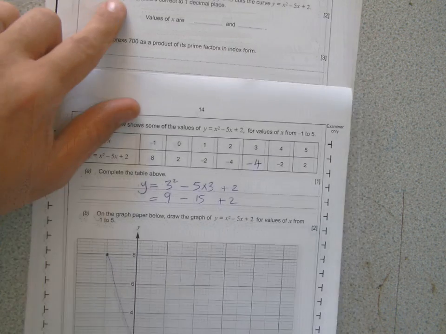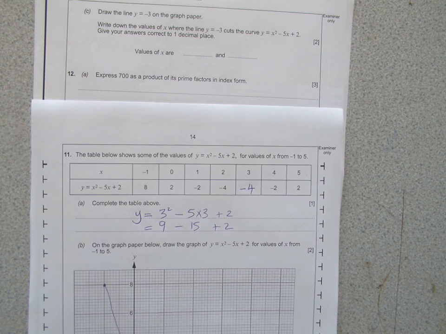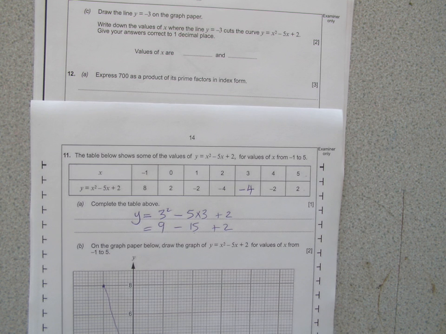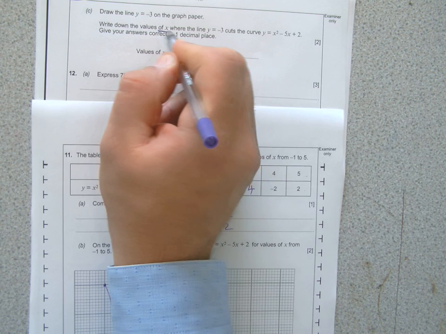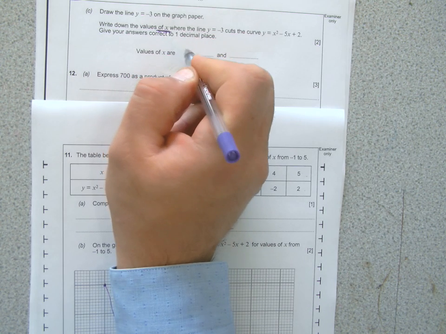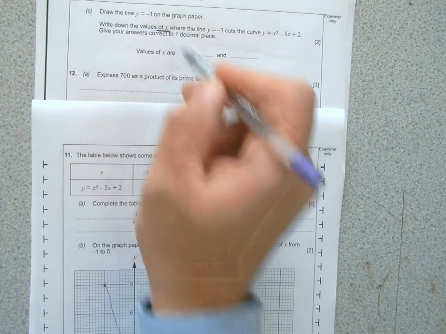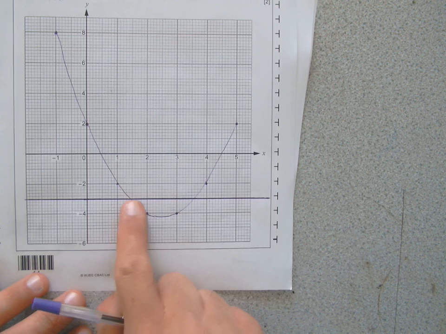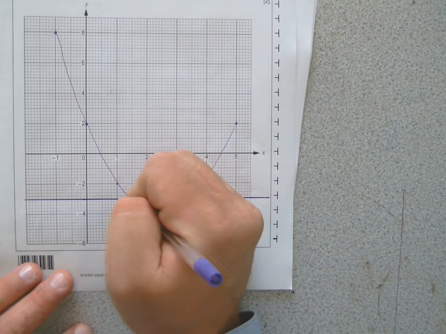And then what does it say then? Write down the values of x where the line y equals minus 3 cuts the curve. Give your answers to 1 decimal place. So values of x, notice. Values, that's all they want here. They don't want coordinates. They just want the values of x where the line cuts the curve. It cuts it, doesn't it? Can you see it cuts it there and there? These 2 points.